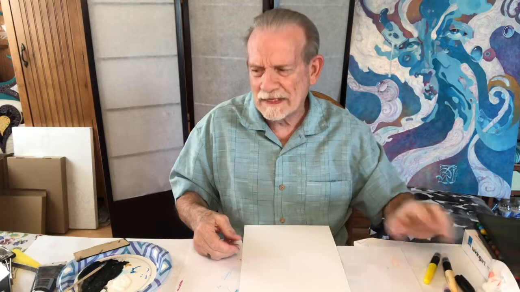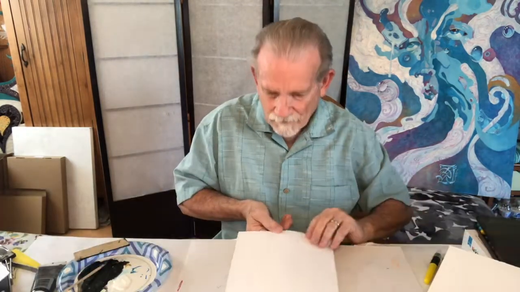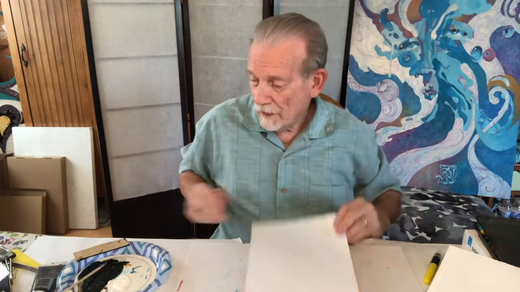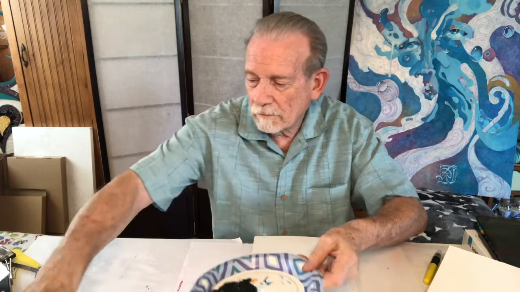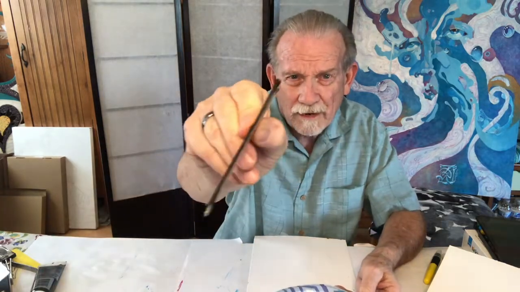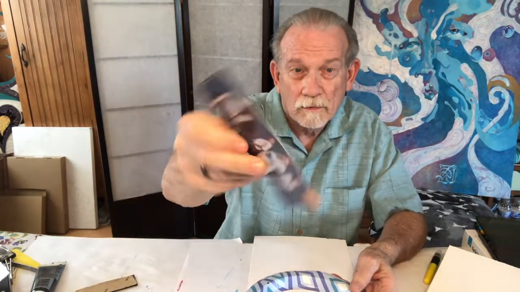Actually, in my art class, I did it the opposite way. We did the painting one first. So let's do the painting one first. Okay? So we've got our piece of tag, and I've got a tray of black paint, and I'm going to use a piece of matte board, which is kind of thick, and then I'm also going to use a postcard, which is pretty thin.